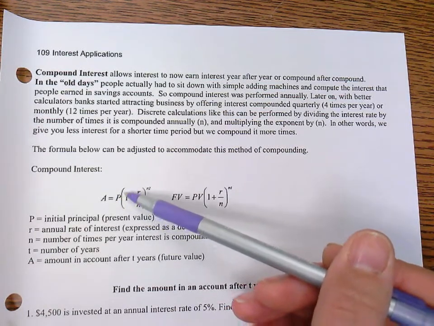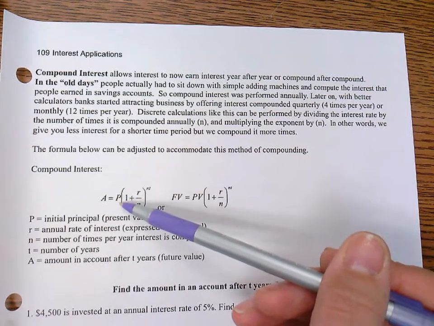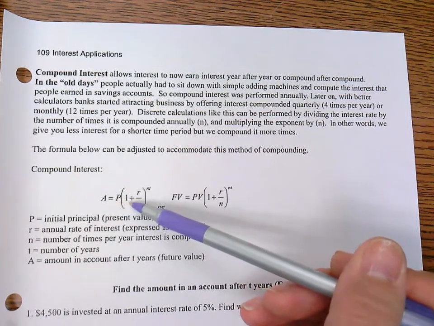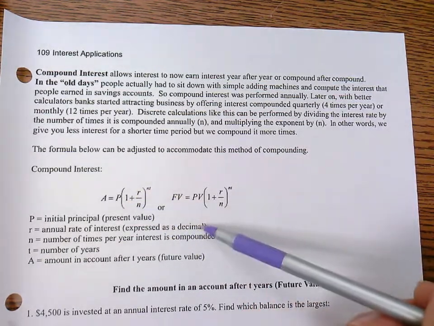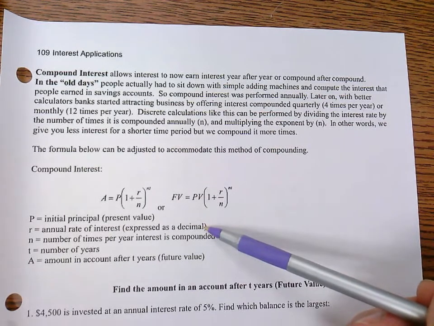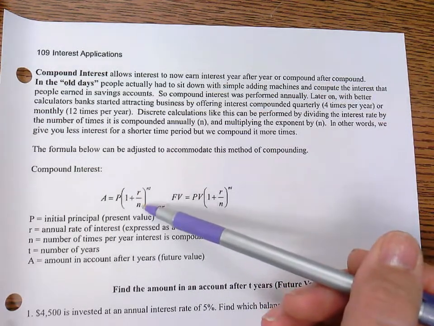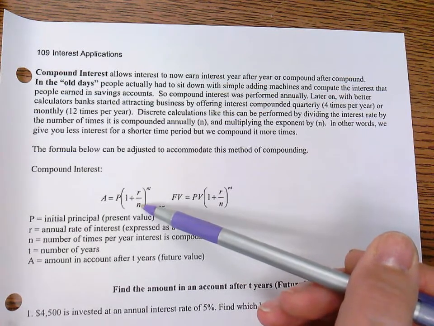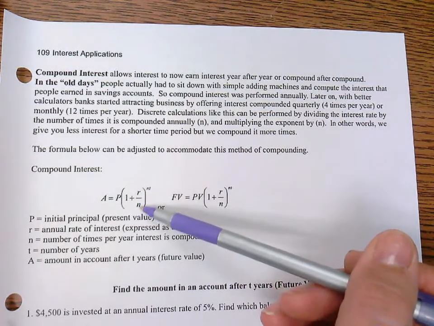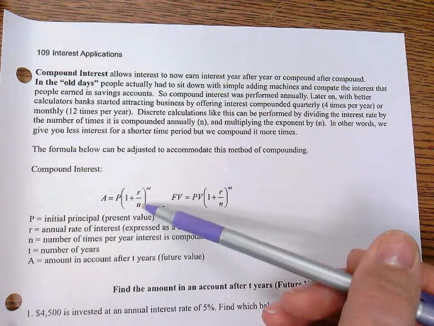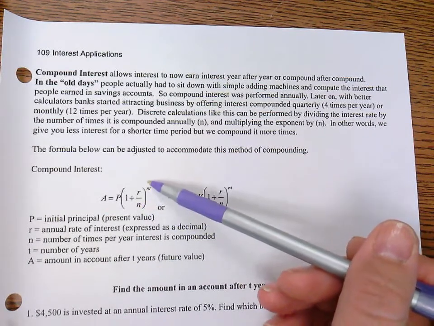This 1 is basically giving you your money back. So if you invest $2,000, you need your $2,000 back. Then you're going to take your interest rate that's expressed as a decimal, like 5% is 0.05, and you're going to divide it by n. So if n is just annually, then it's just 1. But if n is monthly, you're going to take your interest rate and divide it by 12 months in a year, or divide it by 4 if there's 4 quarters in the year. And then you compound it.